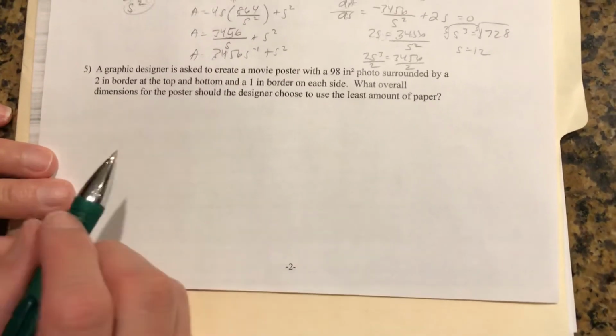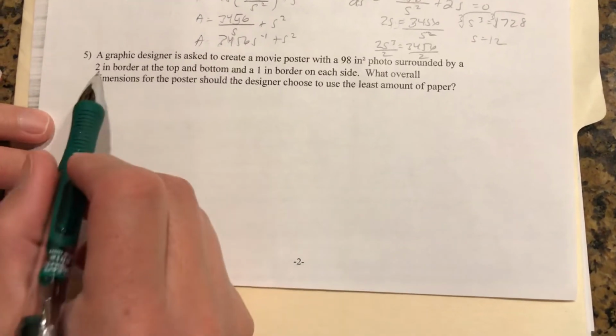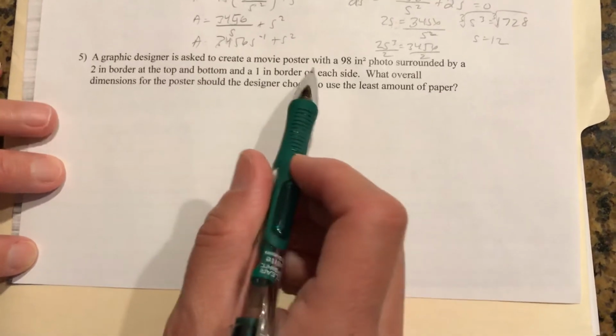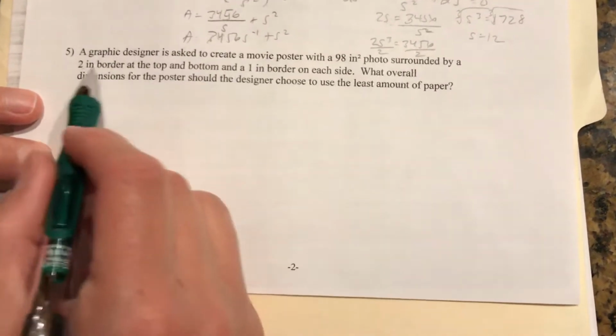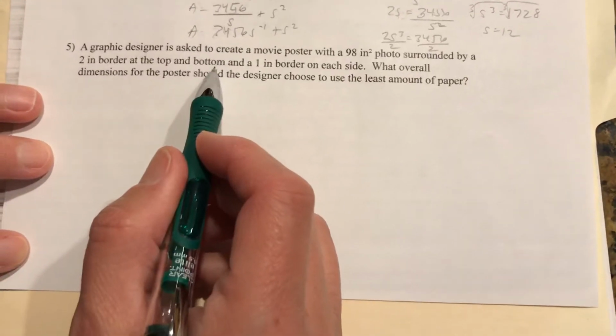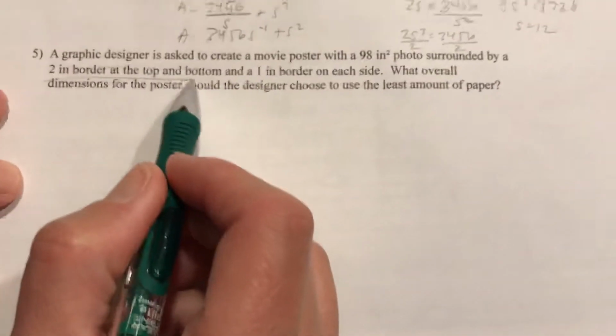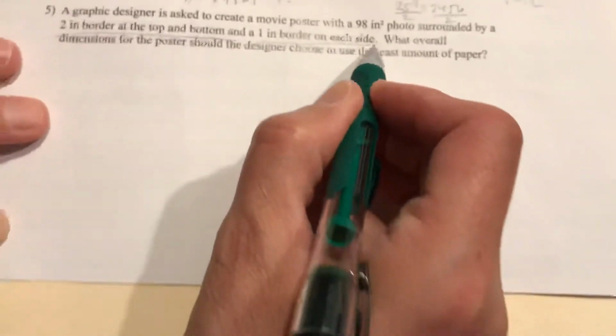Now this one took me a little bit to think about. A graphic designer is asked to create a movie poster with a 98 square inch photo surrounded by a 2-inch border at the top and bottom. So 2-inch border at the top and the bottom, and a 1-inch border on each side.